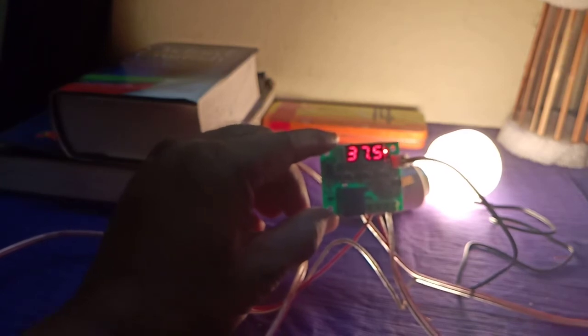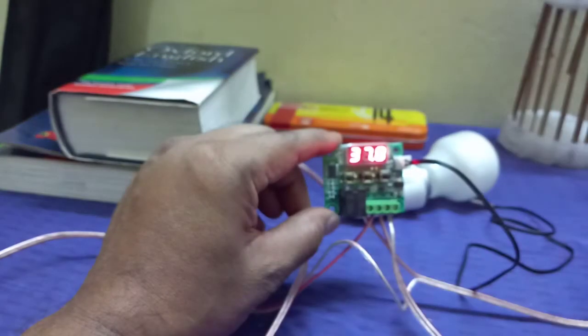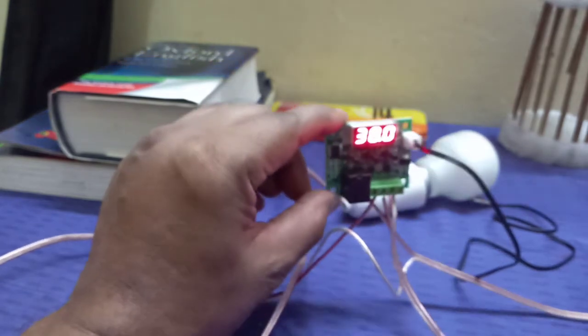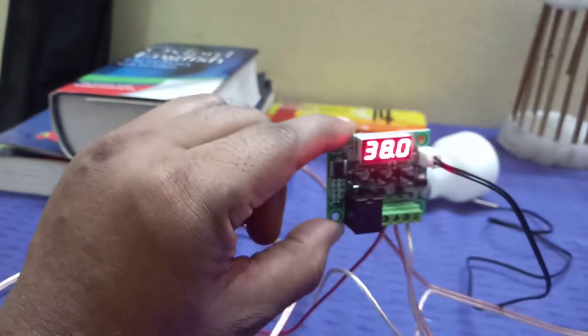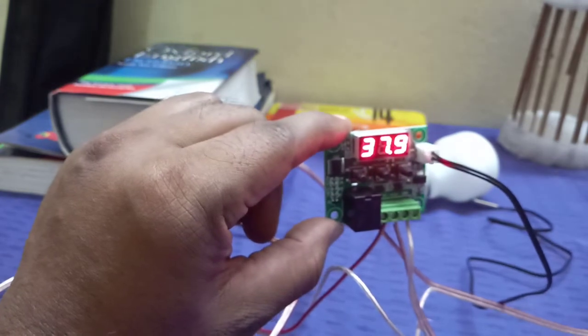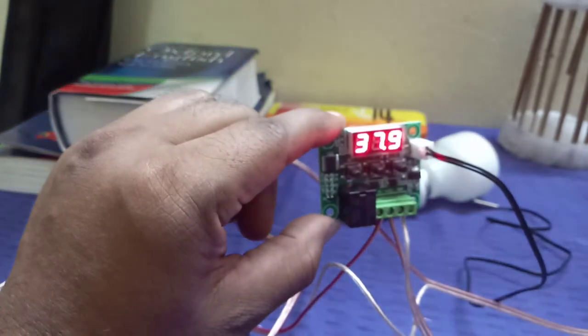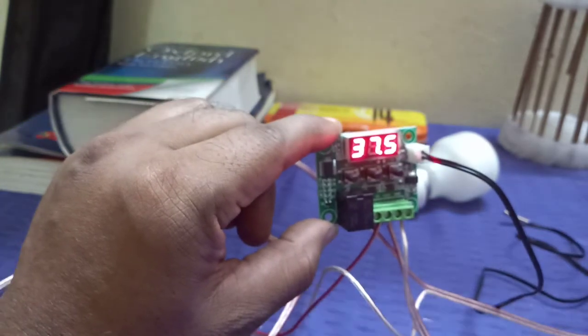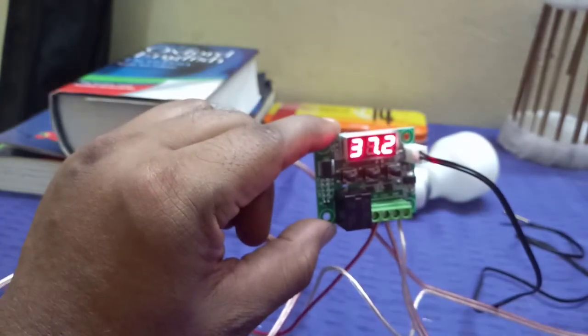So here it's again operating for that temperature, 37.7, off. When it reduces to 37.2, it will turn on.